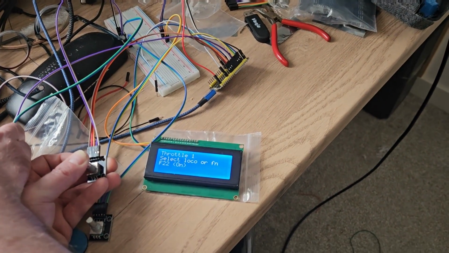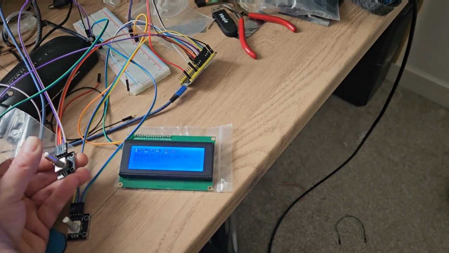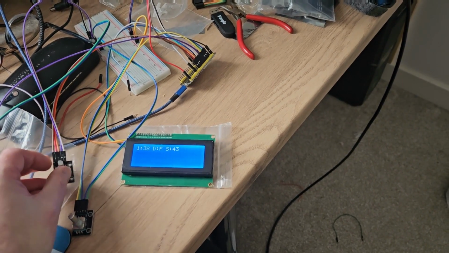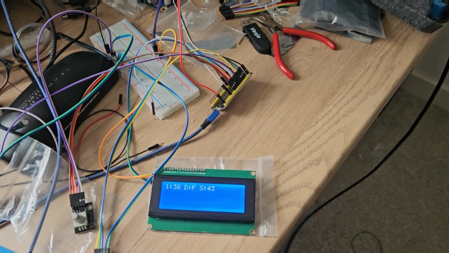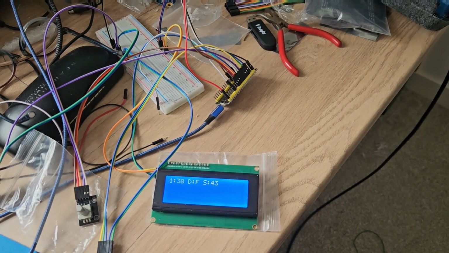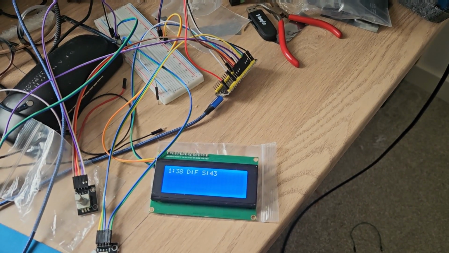So as far as the software is concerned, I'm happy with this. If I release the button again, it goes straight back to the display page, the status page. But I'm pretty happy with it as it is. I think it's time to build it into a new box.